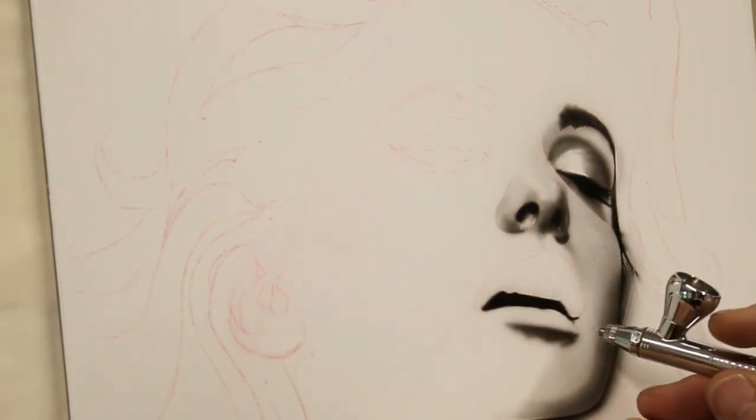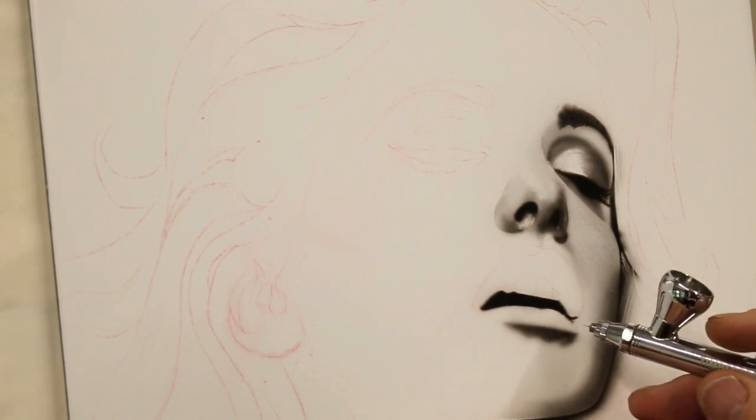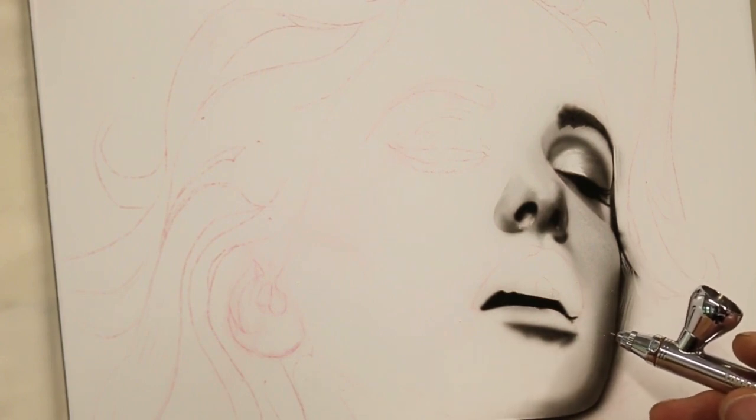But we can start on this bottom lip now. All I'm going to do is put a light shade over it first.